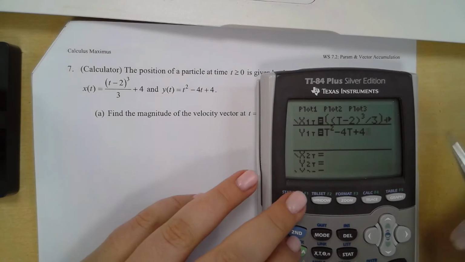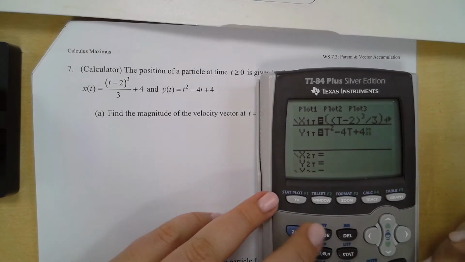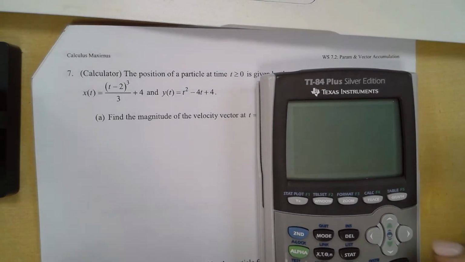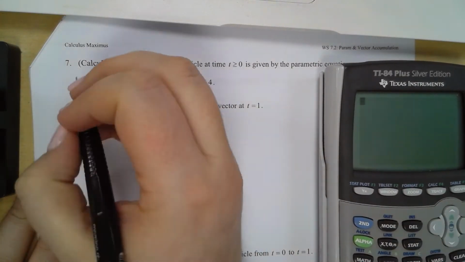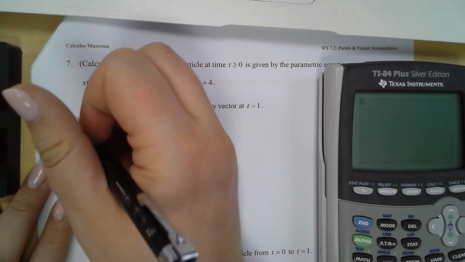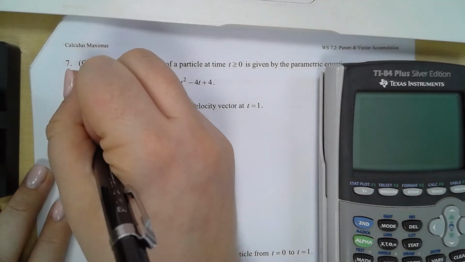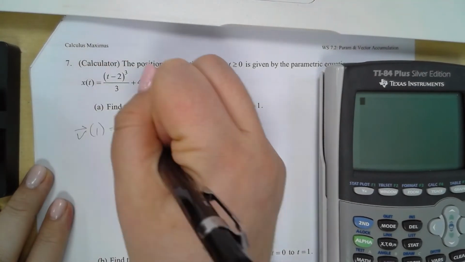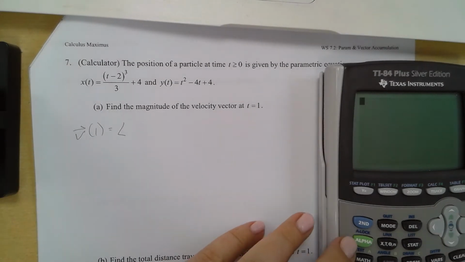Okay, and I don't need to actually graph this. I don't really care what the graph is. But what I need to do is find the derivatives, and I want to find them at 1, right? So I'm looking for v of 1 and what that equals.